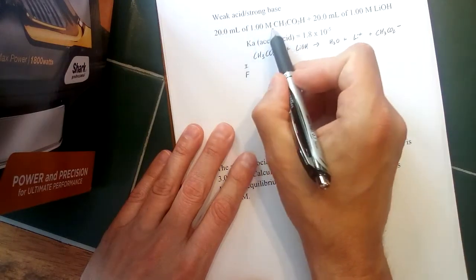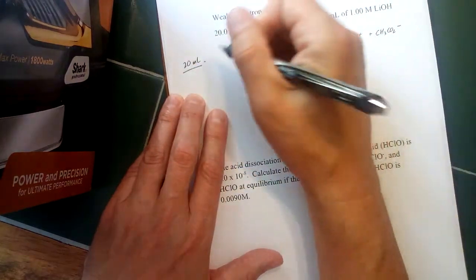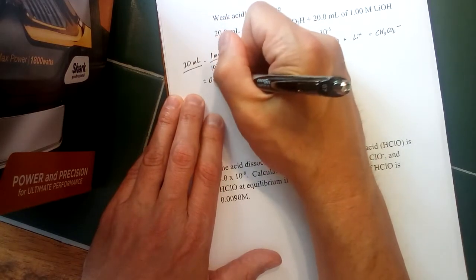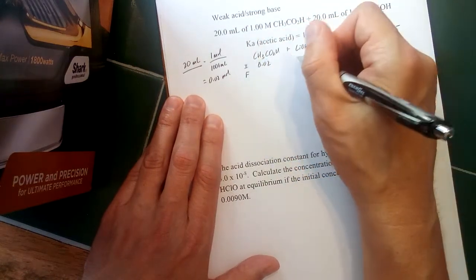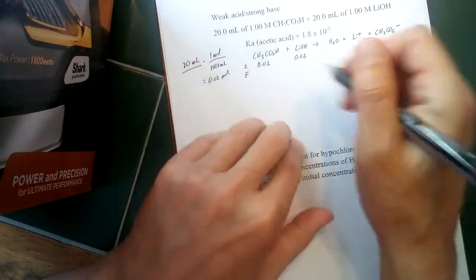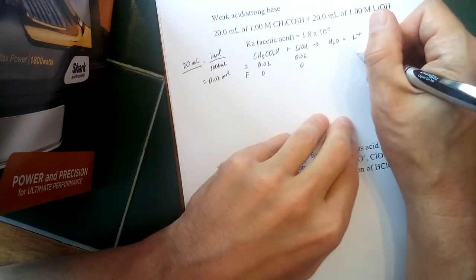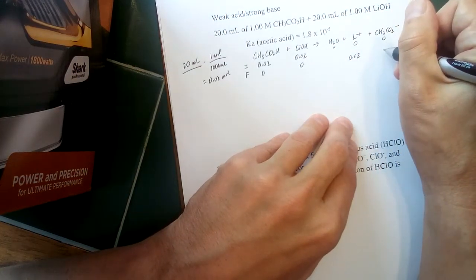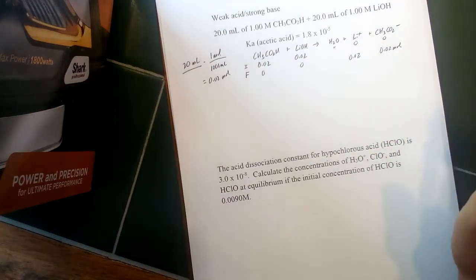So 20 mils, 1 molar, this is the same calculation we saw on the last page, actually a couple times on the last page. 1 mole per liter, 1,000 milliliters, so that is 0.02 moles. So there's 0.02 moles of the acetic acid and 0.02 moles of lithium hydroxide, so equivalent. And that means there's not going to be either of those left after this reaction happens. We will end up with, so none of the products to start with, 0.02 moles of lithium cations and 0.02 moles of acetate ion after the reaction happens.